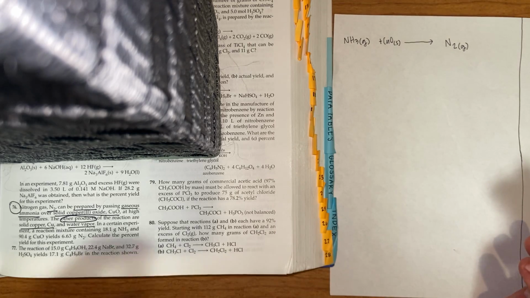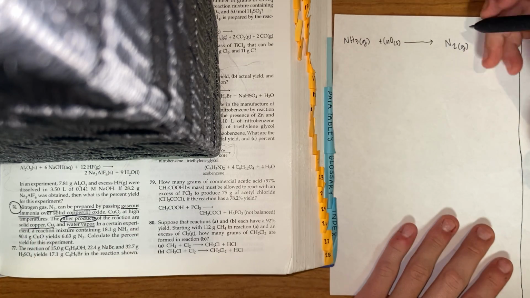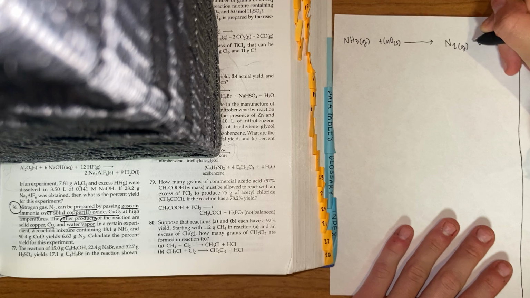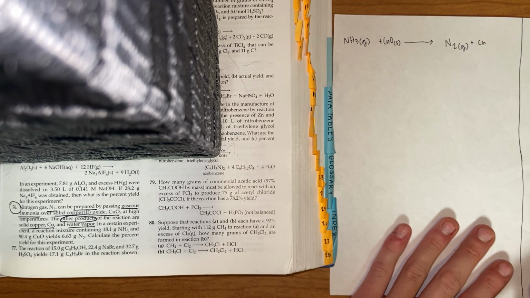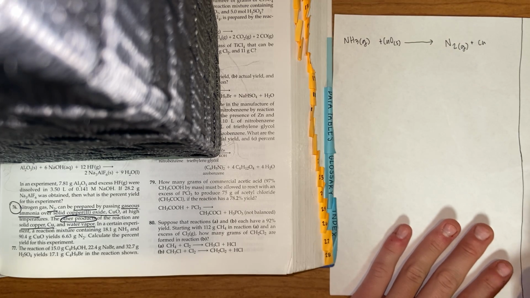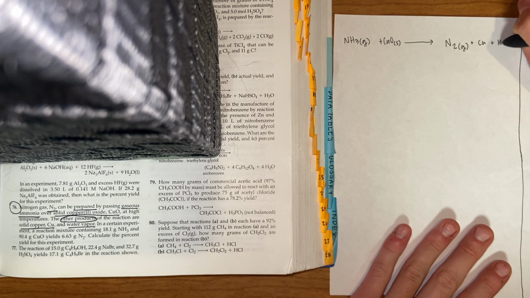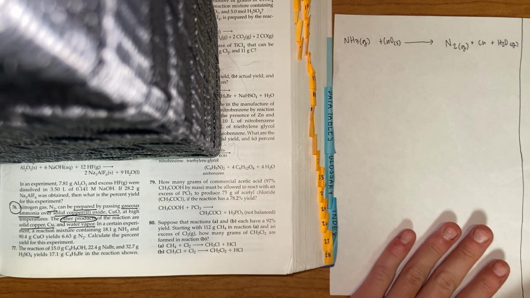Okay, and then it says the other products of the reaction are solid copper, so Cu, and let's see, also it says water vapor, so it's plus H2O and then in a gaseous state. Okay, so that is our equation, and so we have to balance it.